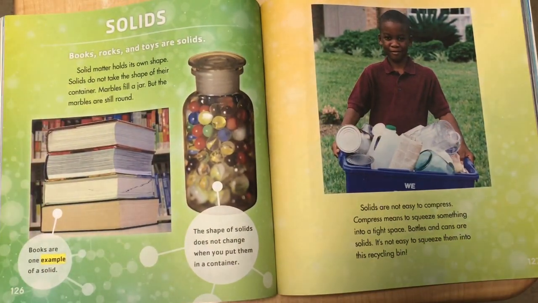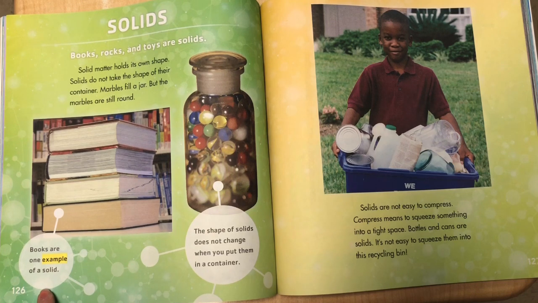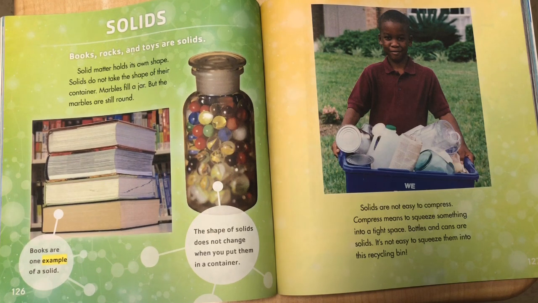Solids. Books, rocks, and toys are solids. Solid matter holds its own shape. Solids do not take the shape of their container. Marbles fill a jar, but the marbles are still round. Books are one example of a solid. The shape of solids does not change when you put them in a container.